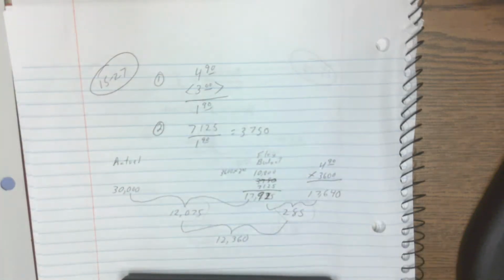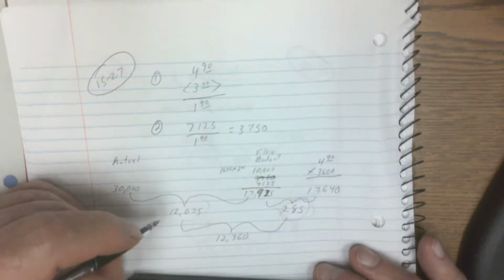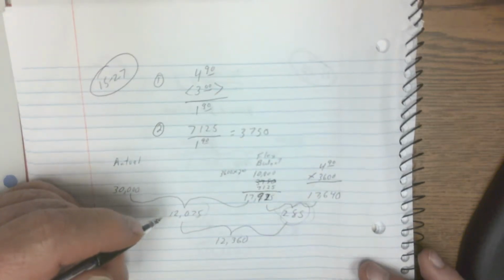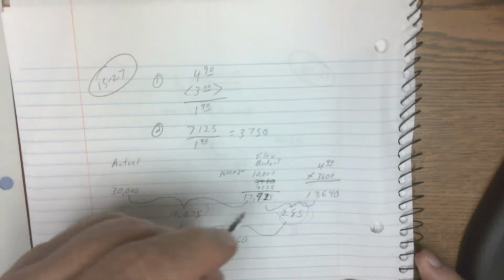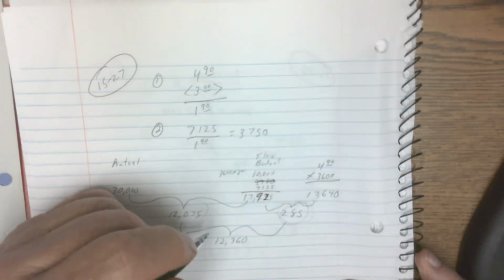And then it asks us to verify the production volume variance, this 285, by doing it the way we would do a four-level volume variance up here. And so, like when we had the flexible budget versus the other.